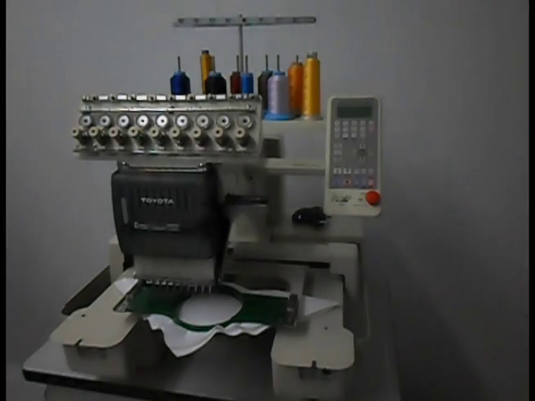Training video for the Toyota 830 on flats. The basics also for the control panel. That'll include loading a design, getting a design from the memory, deleting a design, color change, manual color change, trace, and also forwarding and returning your design.